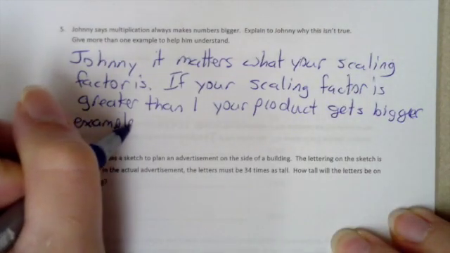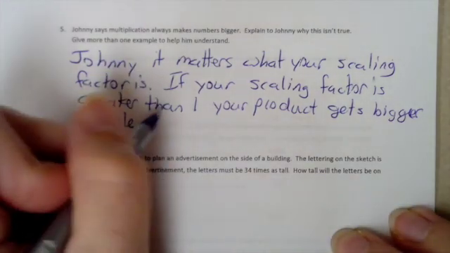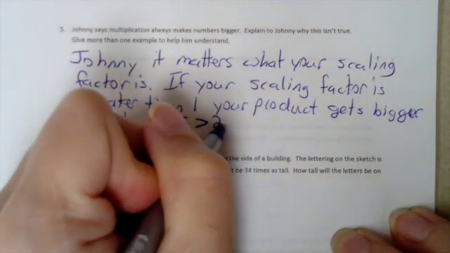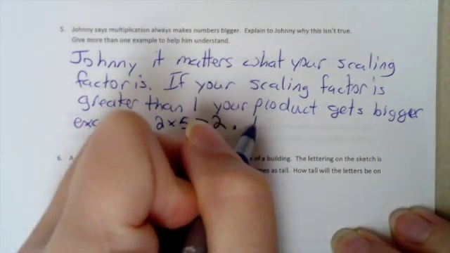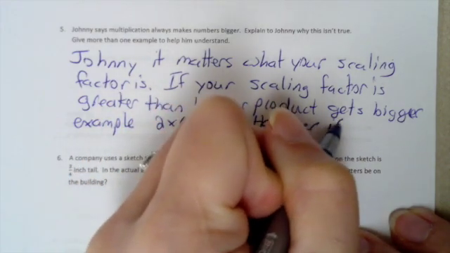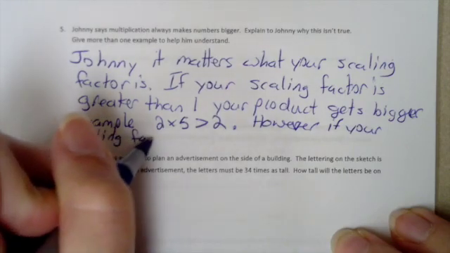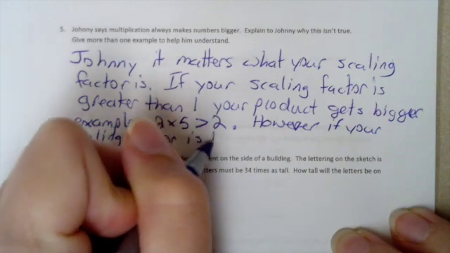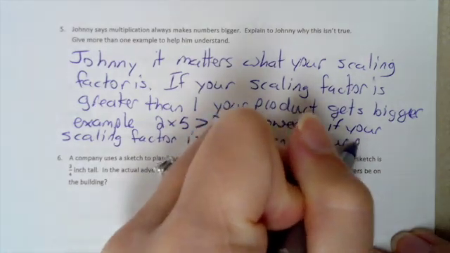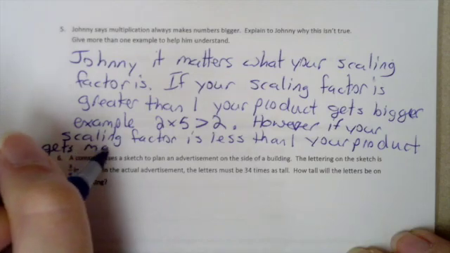Example. Now I'm just going to make one up. Actually, I don't have to make one up. I could use this. 2 times 5 is greater than 2. However, if your scaling factor is less than 1, your product gets smaller.